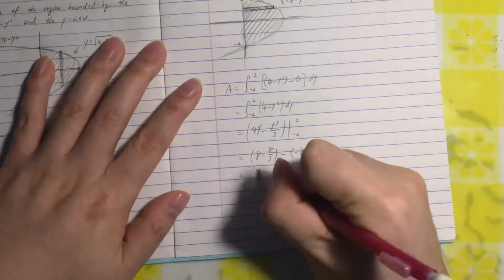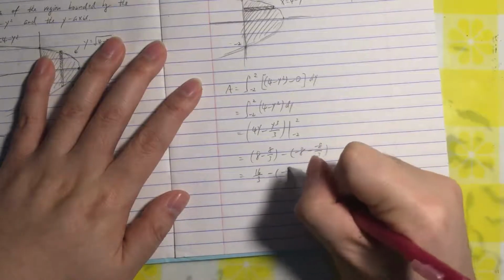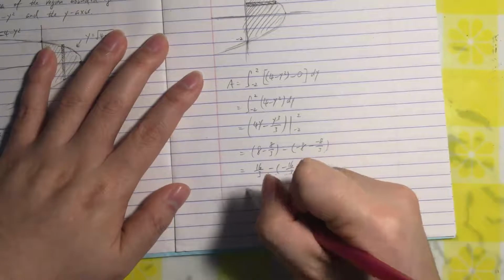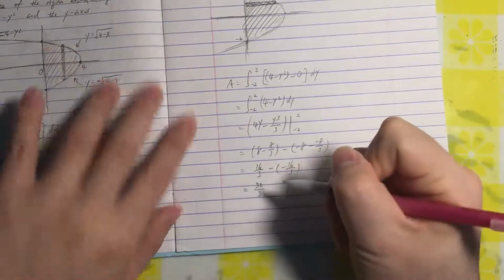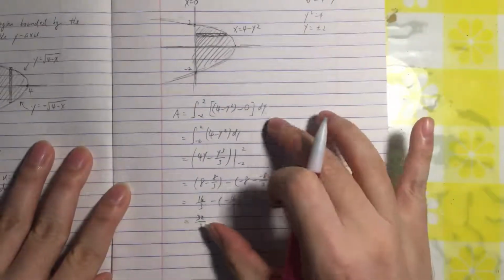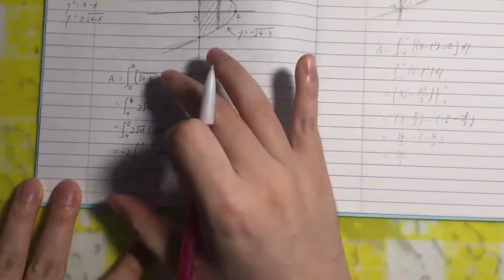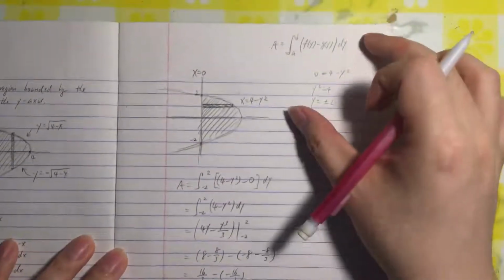Then simplify, I get 16 over 3 minus -16 over 3. Together that is 32 over 3. We get exactly the same area. But solving this integral is much easier than solving the other integral. So that's another way to find areas.